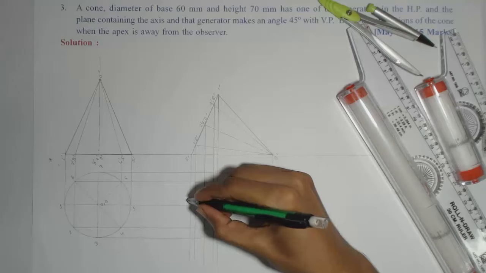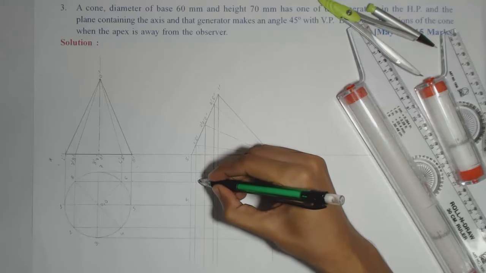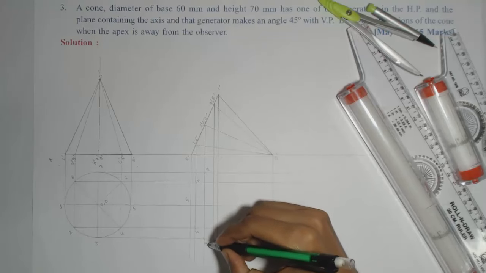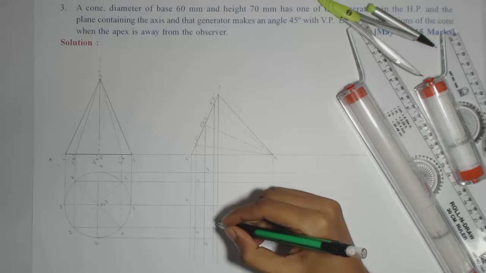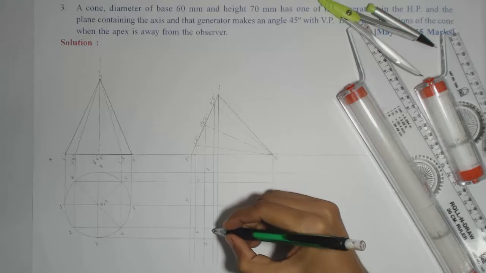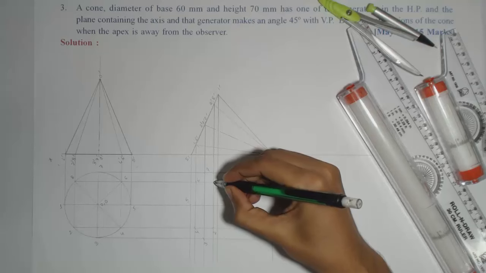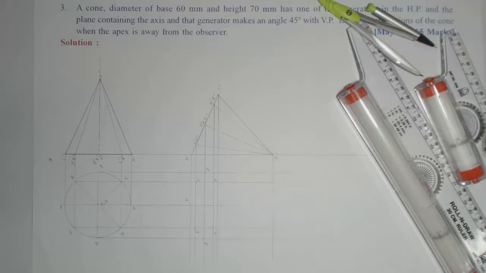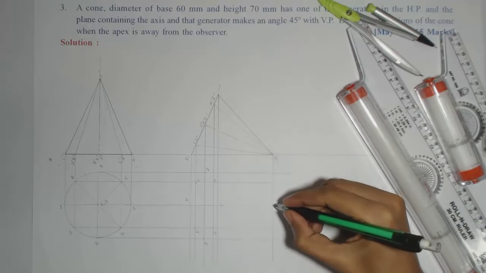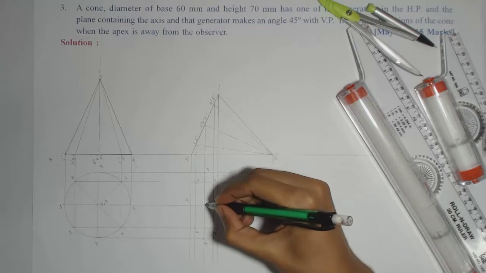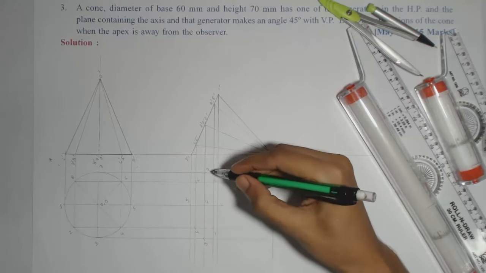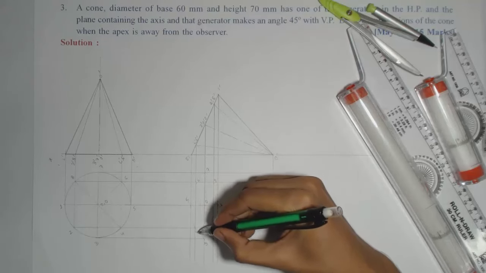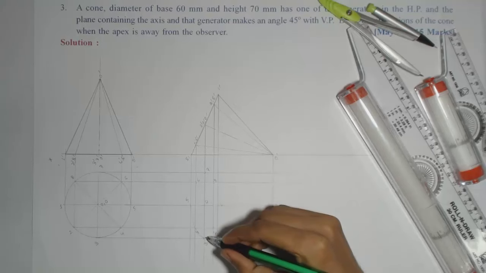So 5 will be here, then 4 and 6, then 3 and 7, then 2 and 8, and finally 1. Okay. Now the apex and then the center of the base. First we'll join 1 to 8 to draw the ellipse by smooth lines, a smooth curve, not straight lines.